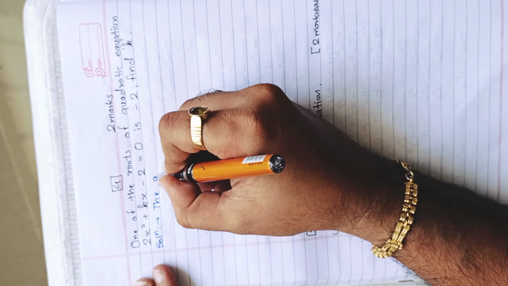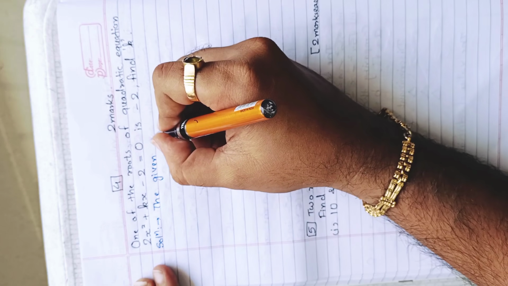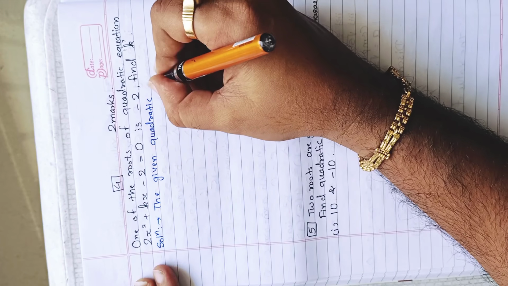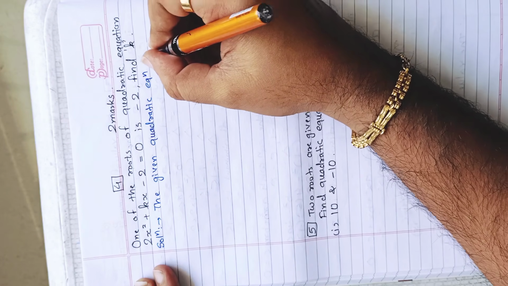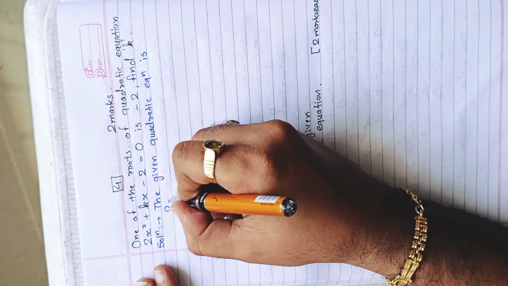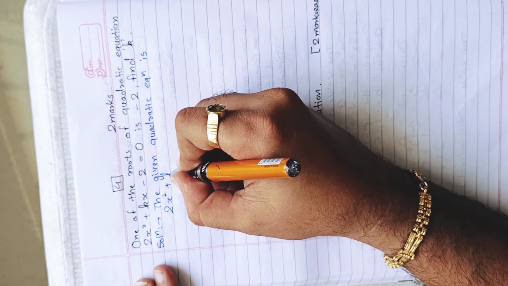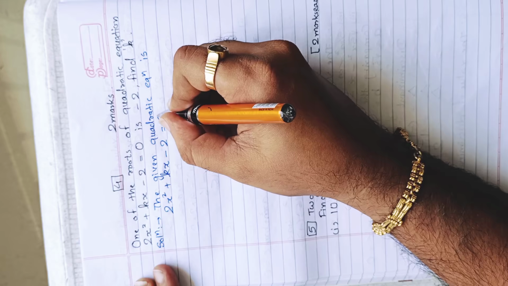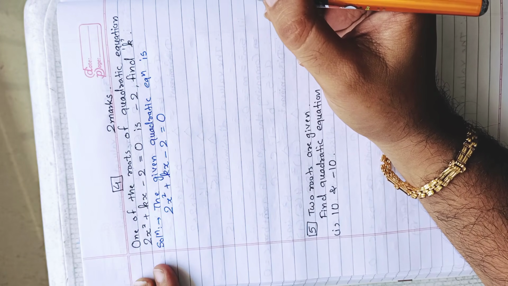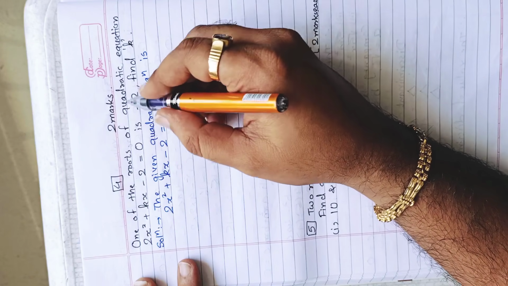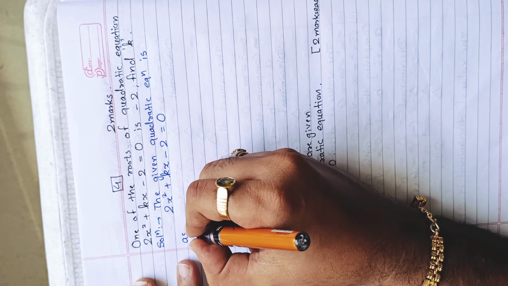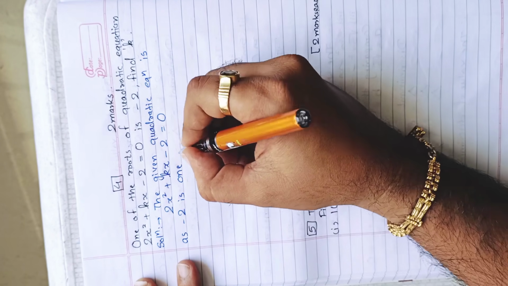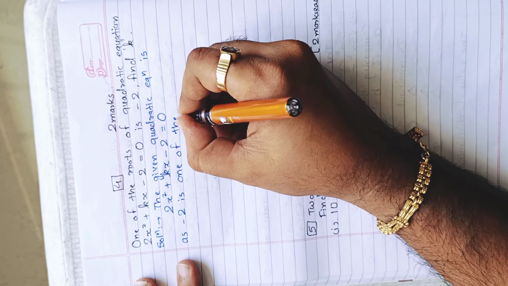The given quadratic equation is 2x square plus kx minus 2 equal to 0. As minus 2 is one of the roots.